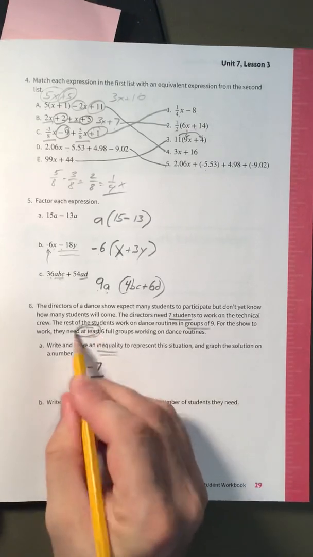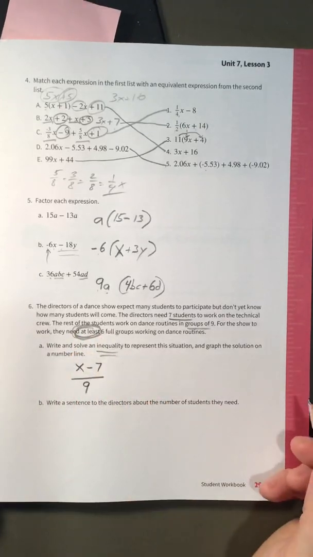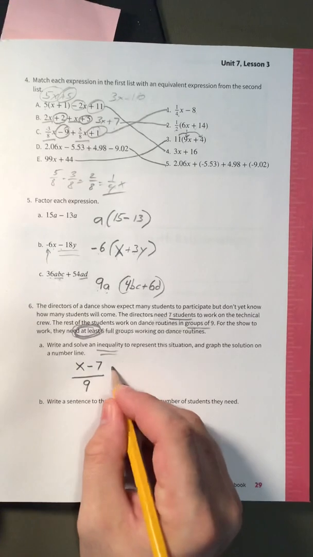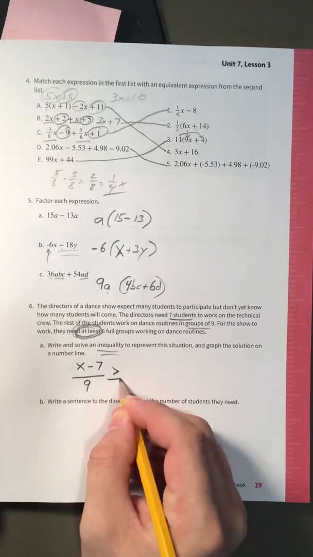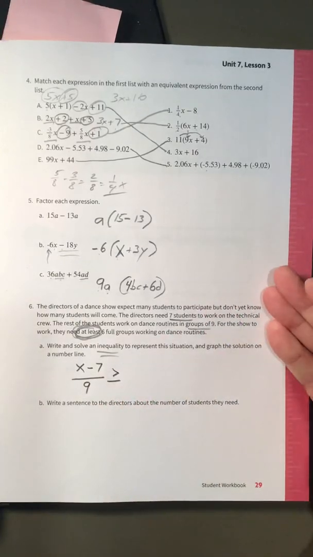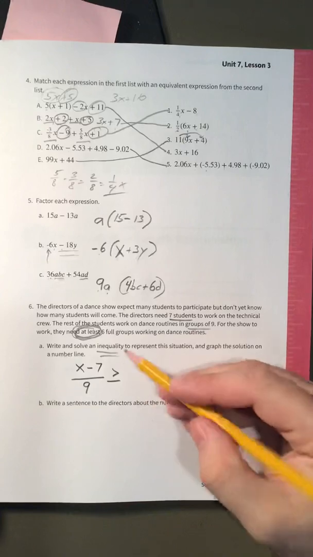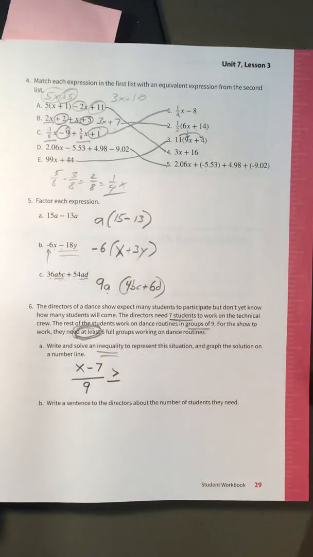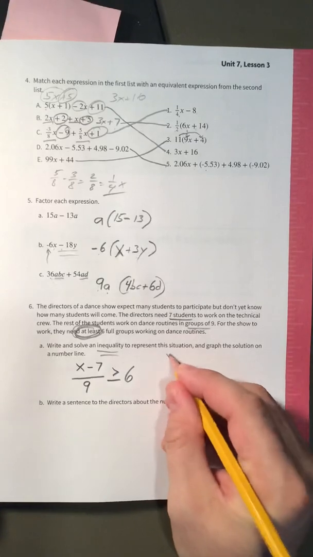And here's the key for the symbol. At least. What symbol would be at least? Greater than or equal to. That means more than 6 groups. 6 would be fine, but I want at least 6 or more. So there would be my inequality. So now I'm going to solve it.